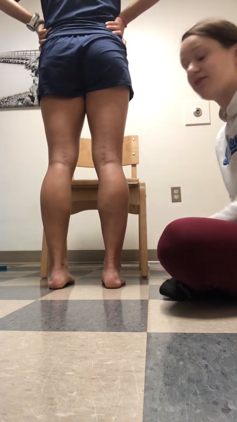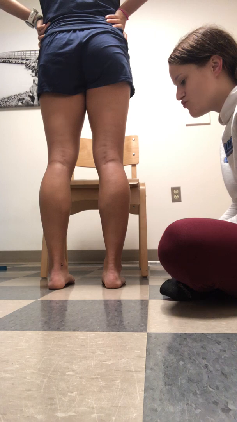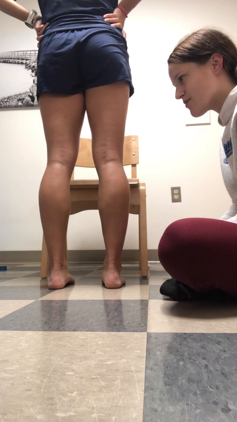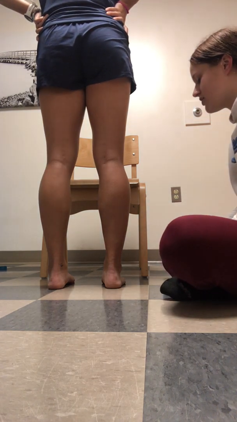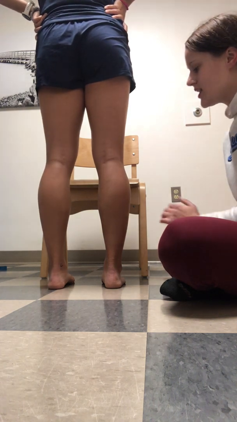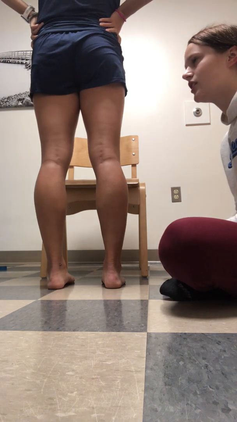And then we have the flexor digitorum. I don't remember the origin for that one quite yet, but that inserts at phalanges 2 through 5, and that does toes 2 through 5 flexion.